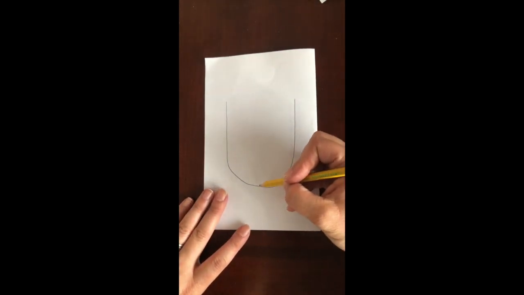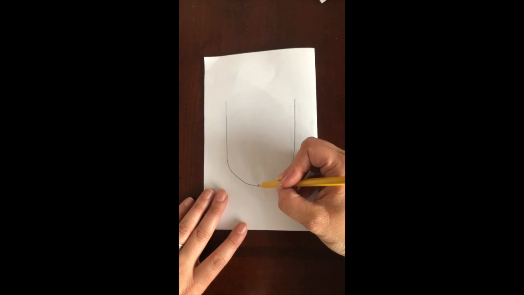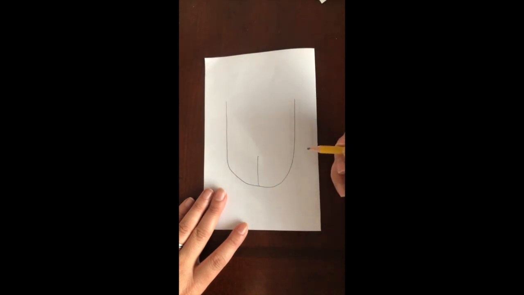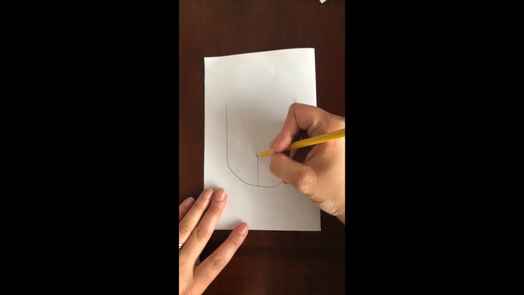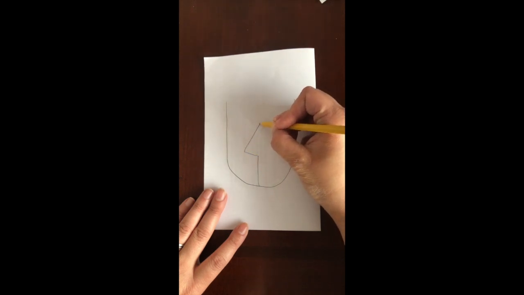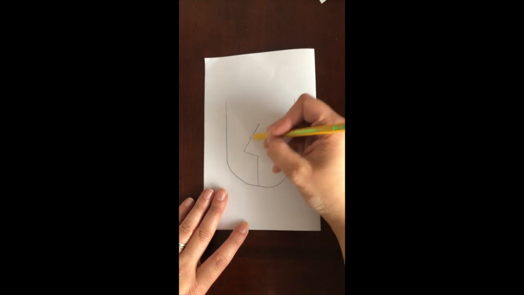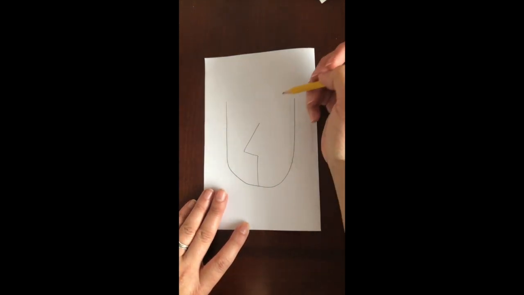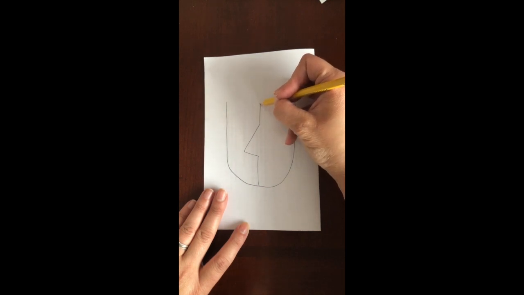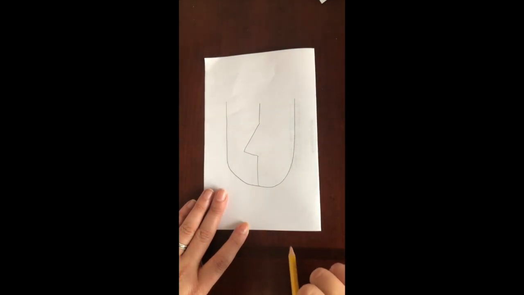Then I'm going to go in the middle of my U, and I'm going to start at the bottom of the U. What I'm going to do is go up, and then stop. I'm going to go out, come back in for sort of like an upside down 7, or the letter L. That's going to be my nose. And then I'm just going to continue back up.